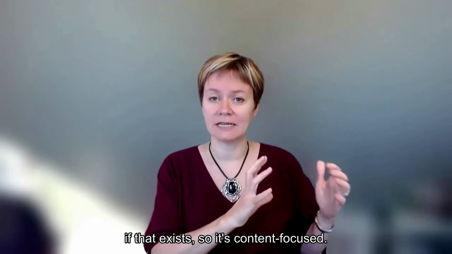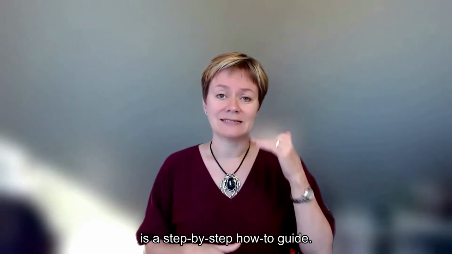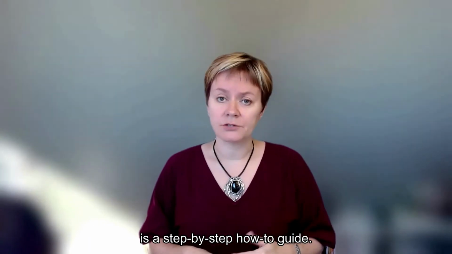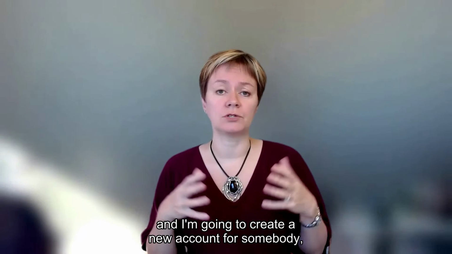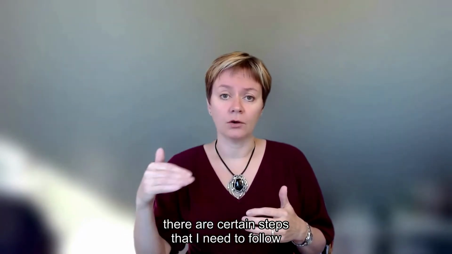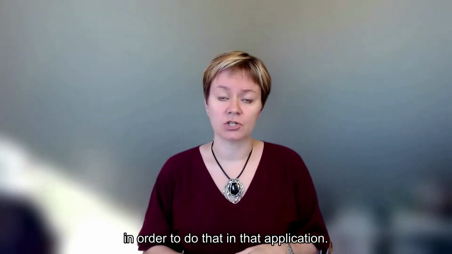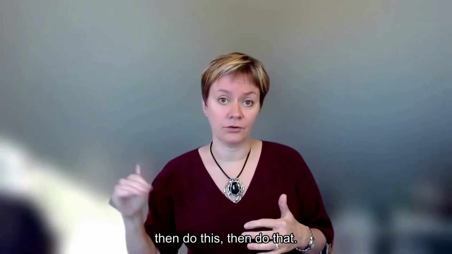So that it's content focused, versus a job aid, which in my mind is a step-by-step how-to guide. So for example, if I work at a financial institution and I'm going to create a new account for somebody, there are certain steps that I need to follow in order to do that in that application. So a job aid walks me through, first do this, then do this, then do that.